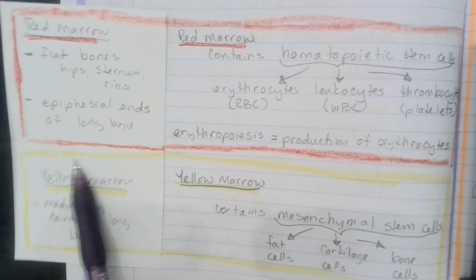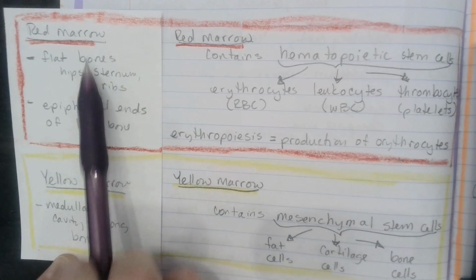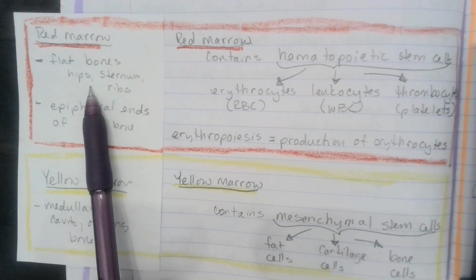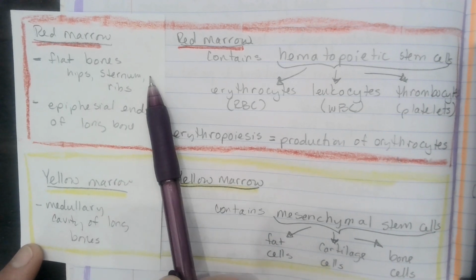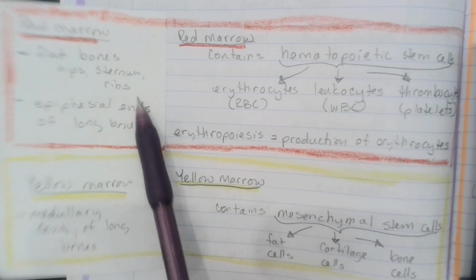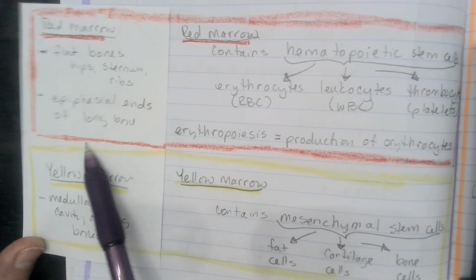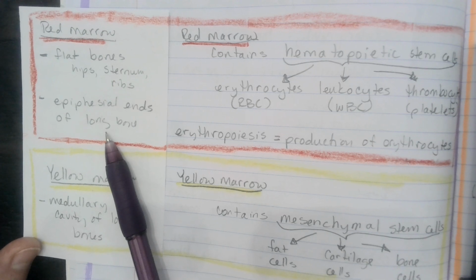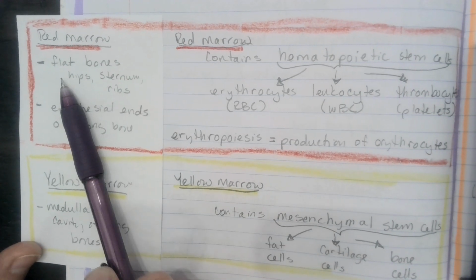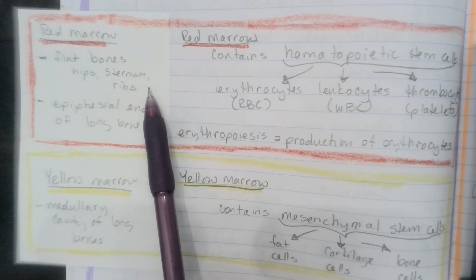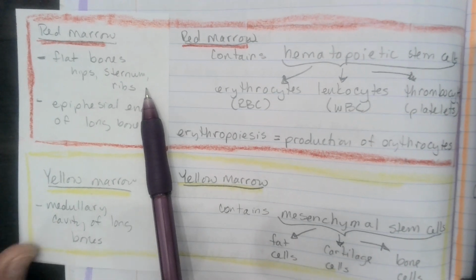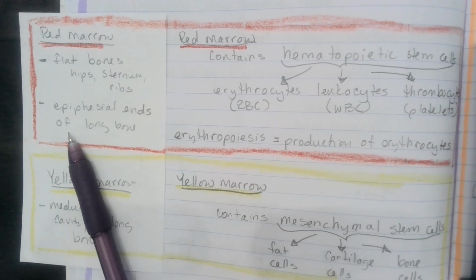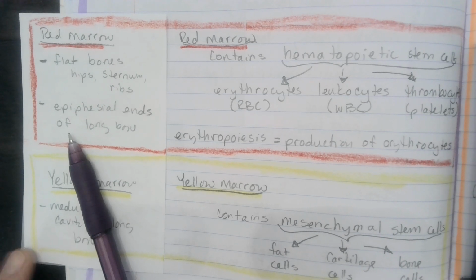All right, so red bone marrow is found in flat bones, like the bones of the hips, the sternum, and the ribs. Red marrow is also found in the epiphyseal ends of long bones.